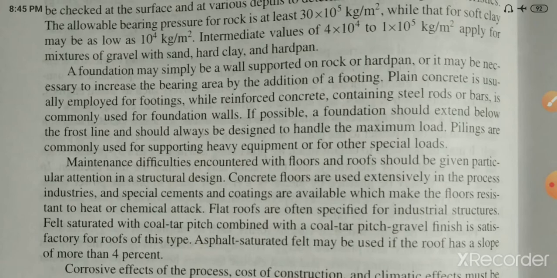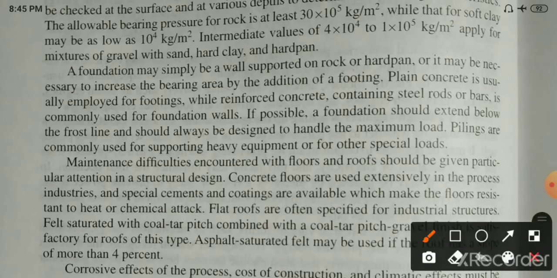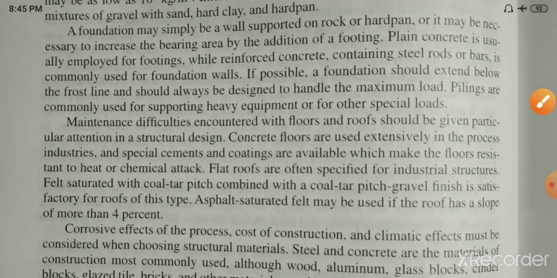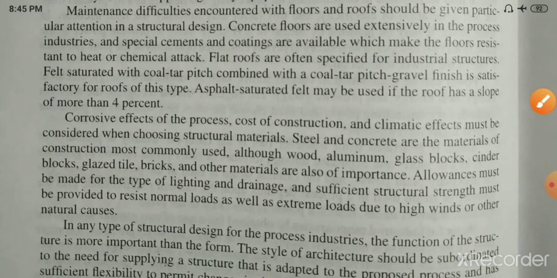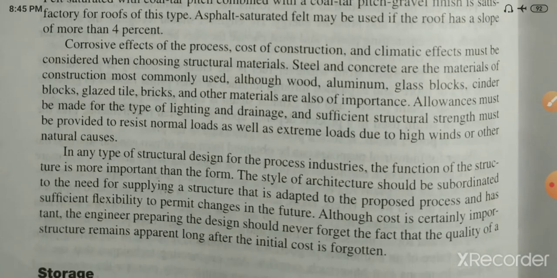Okay, the felt saturated with coal tar pitch combined. Okay, all these things are used in the design. Coal tar, coal tar pitch, gravel, finish in the satisfactory roofs. Okay, types of asphalt, saturated. Then the corrosive effect is simply in these processes for a construction part, climatic effects. Okay, climatic effect in these processes.